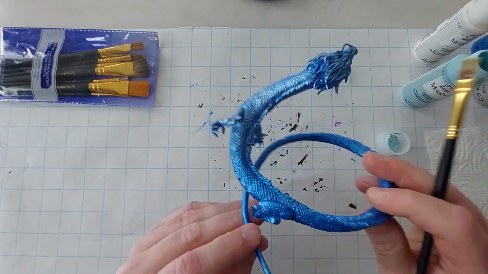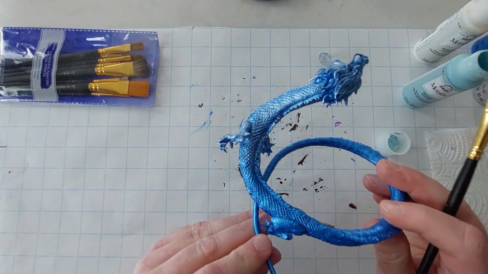Yeah, I'm already really liking that dabbled effect. I don't know how well the camera's picking it up, but it's got a nice contrast.